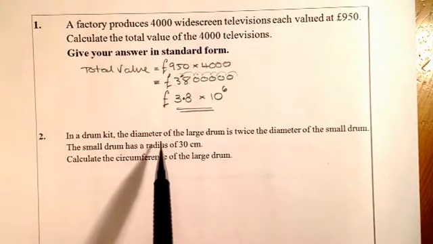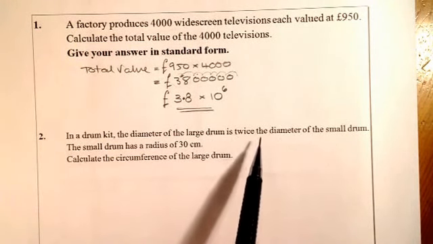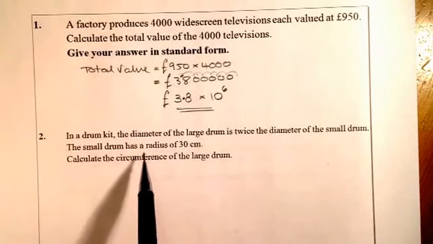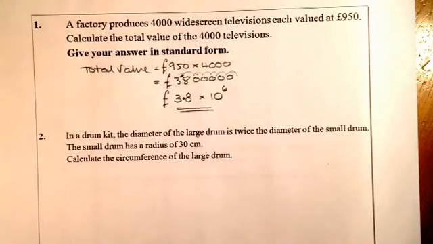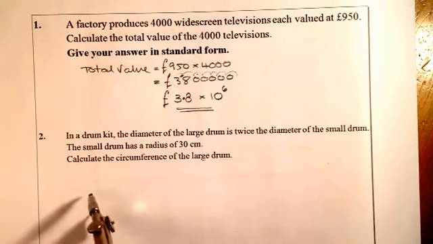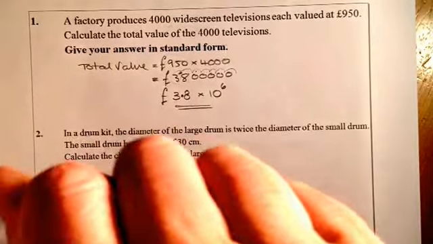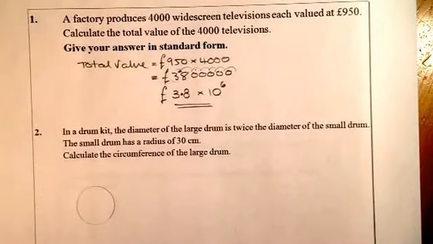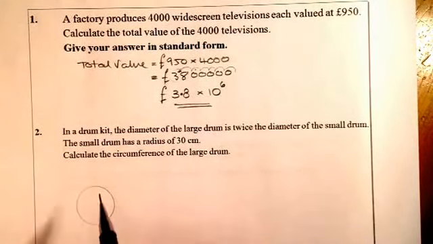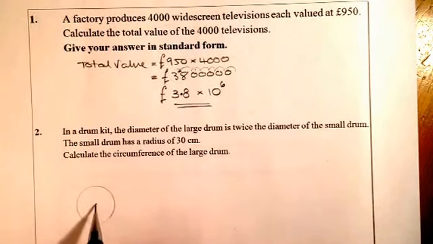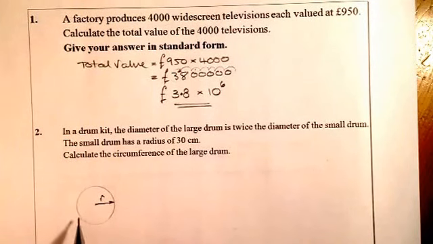In a drum kit, the diameter of a large drum is twice the diameter of the small drum. The small drum has a radius of 30 centimetres, and we have to calculate the circumference of the large drum. So I'm going to draw down the small drum first of all, okay? So I've just used a set of compasses to draw that. What I've got from the centre of the circle, or where I put the point, from there to there, that there is the radius, okay, and the diameter is all the way across.